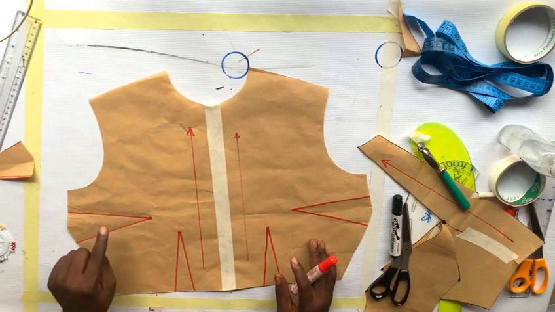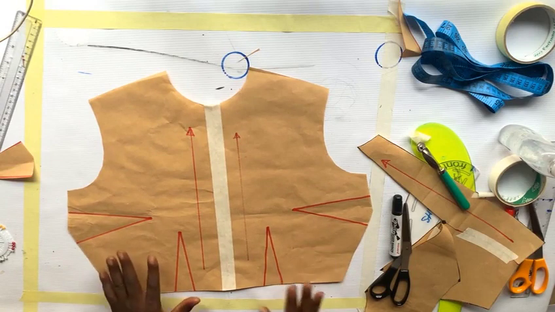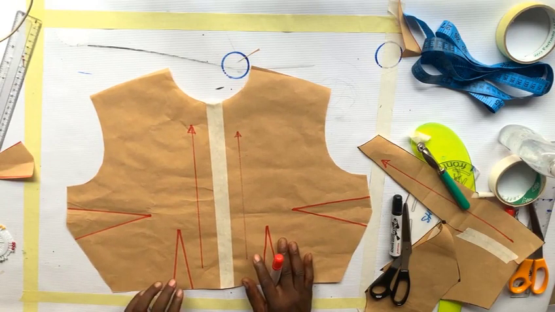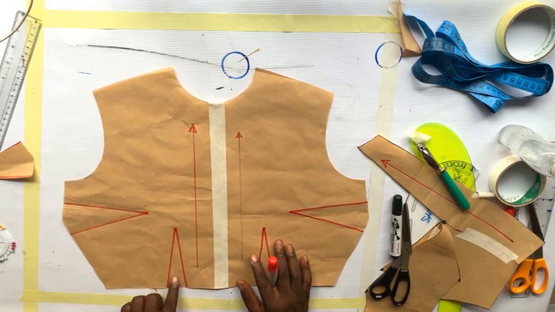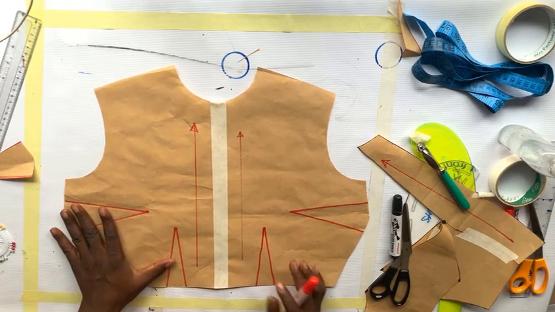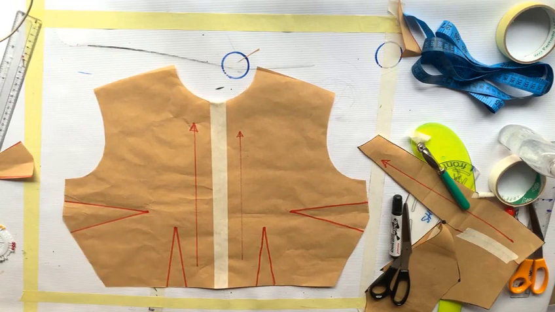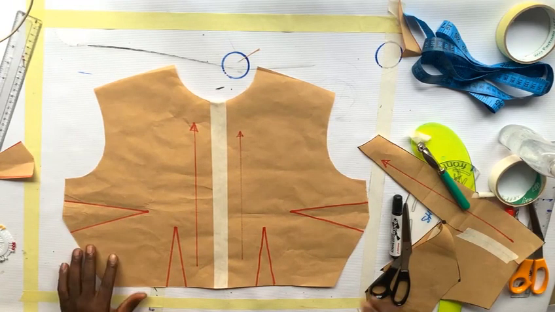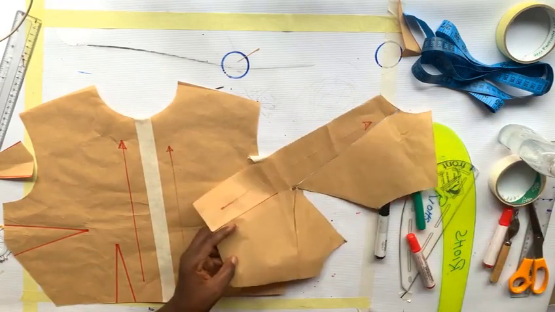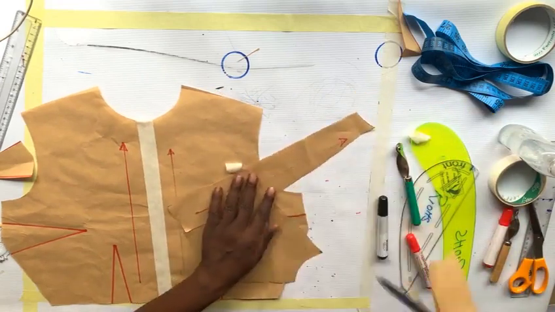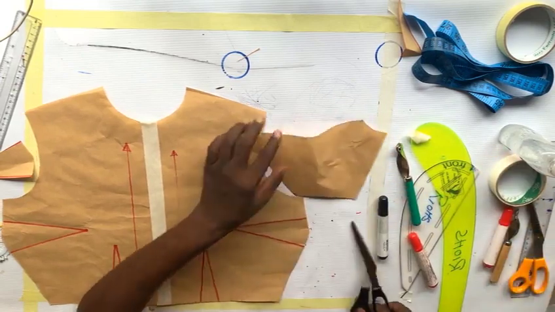So let's just pretend that I am wearing a design where there is a bust dart at this section. There is no waist dart, there is just a bust dart. And then here there is a waist dart. So technically, this is what I'm trying to say. Let me draw my design here. Let me put the design down for you.